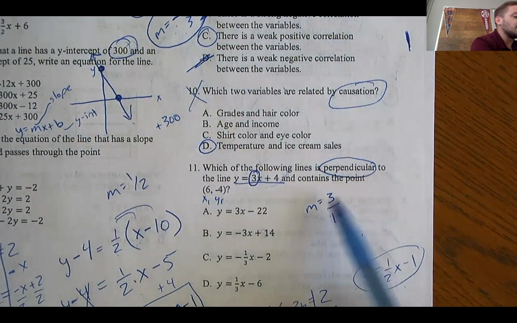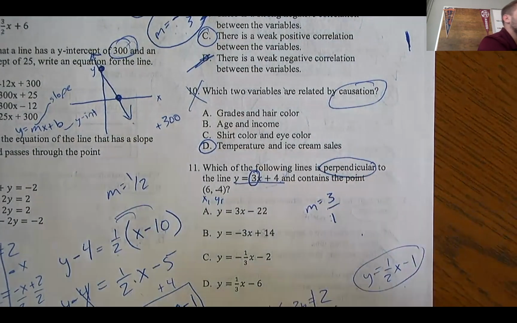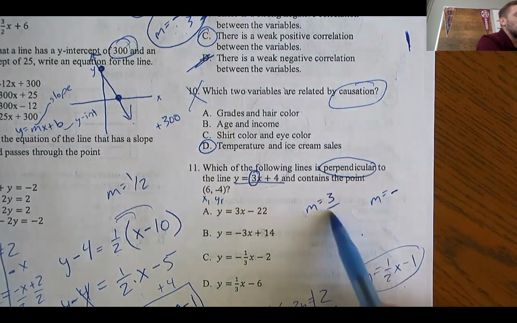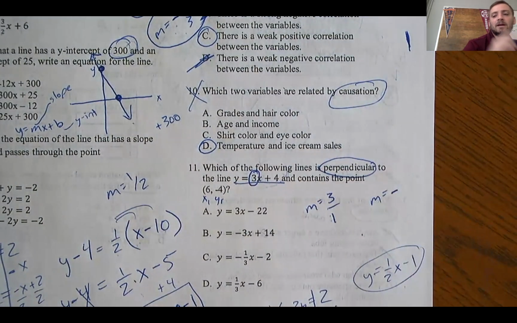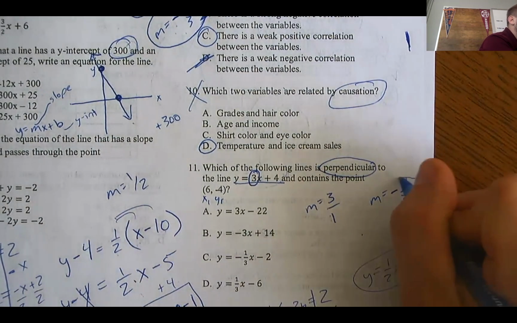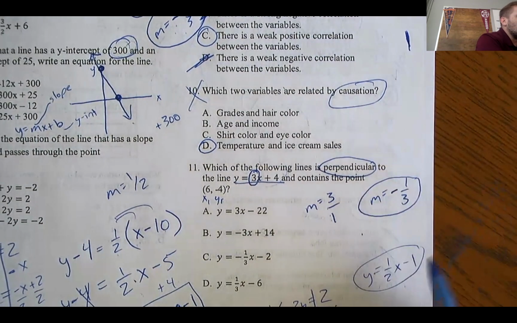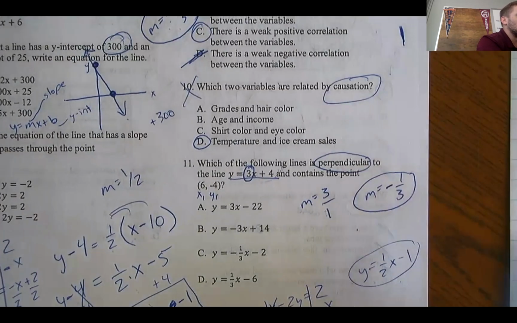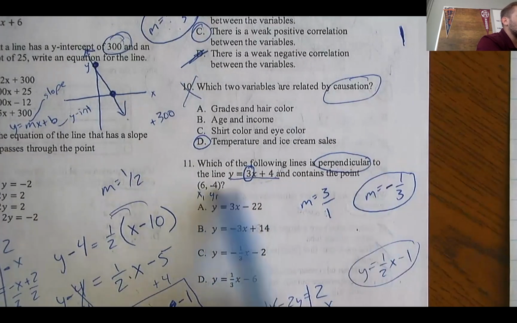If the slope of this line is 3 over 1, what does the slope of our perpendicular line need to be? Well, it needs to be the opposite sign. So since this is positive, ours needs to be negative, and then we flip it. So slope equals negative 1 over 3. So honestly, at this point, we should go to point slope form since we have a point and a slope.